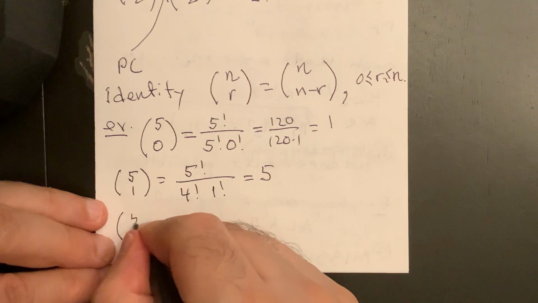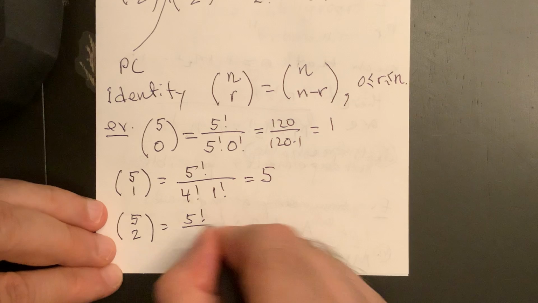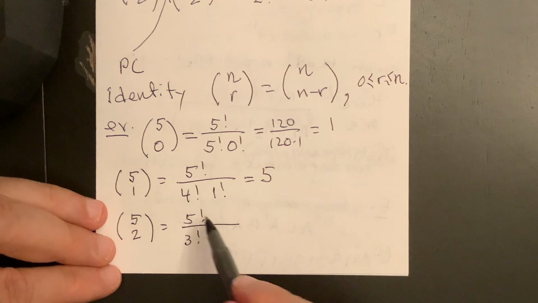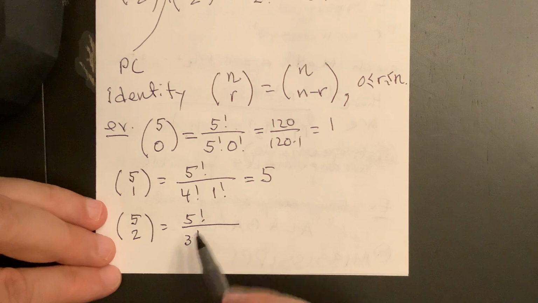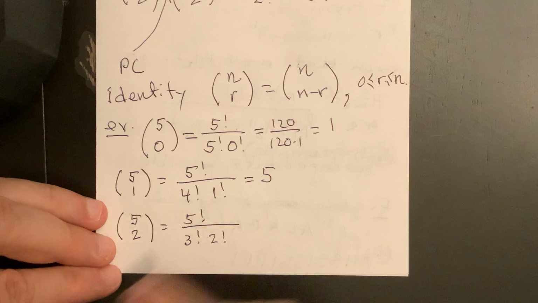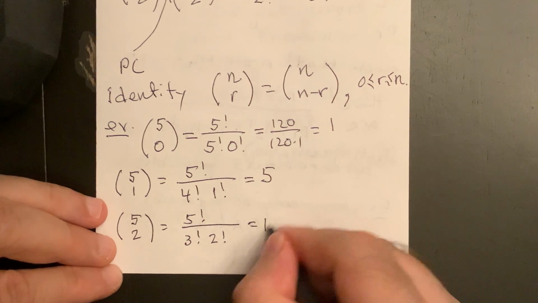Now 5 choose 2. Now I think here I'll write 5 factorial over 3 factorial. This quotient here gives me 5 times 4. And that's the ordered way, 5 times 4. But now I divide by the ways I can arrange those, 2 factorial, right? So I have 5 times 4 divided by 2, that's 10.